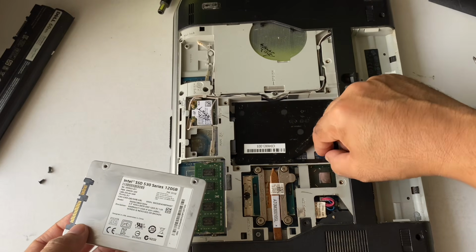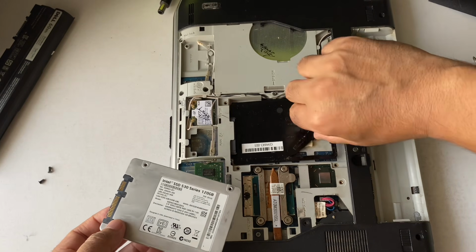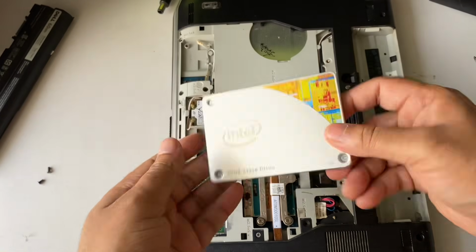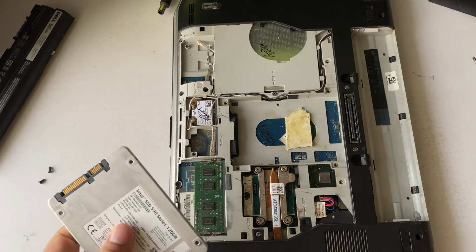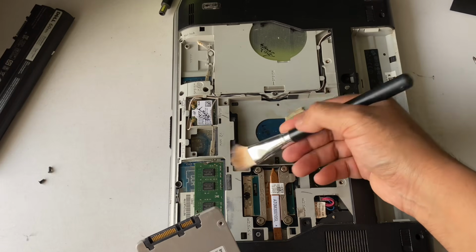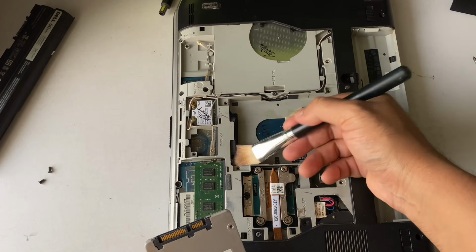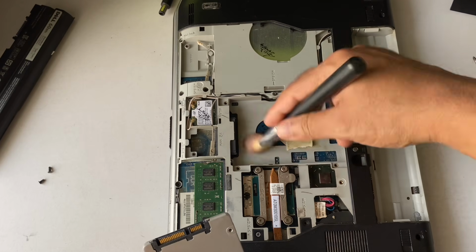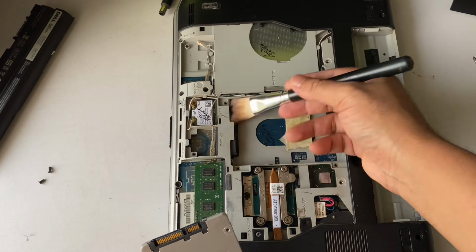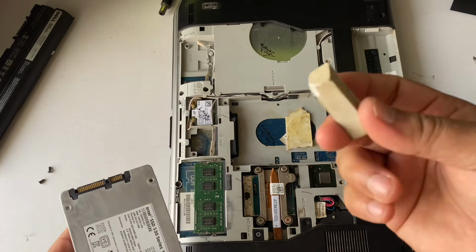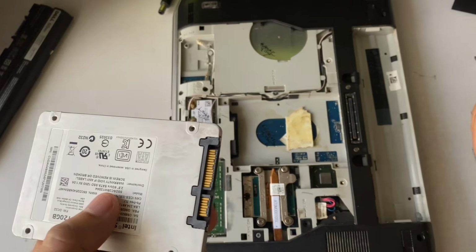I will clean my hard drive port and my hard drive first. I will show you, this is the hard drive I have. First I will clean my hard drive port with a brush to remove all kind of dust. You can use any kind of brush to remove the dust. After removing the dust, you have to use an eraser to clean your hard drive.